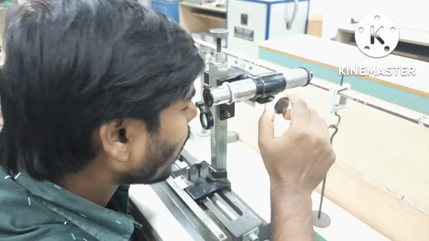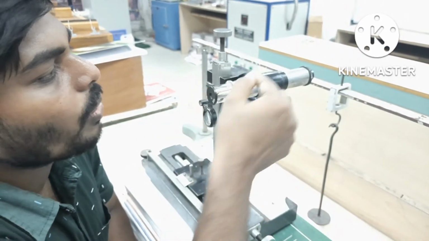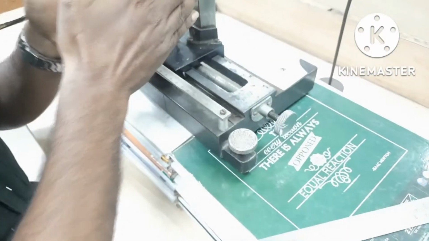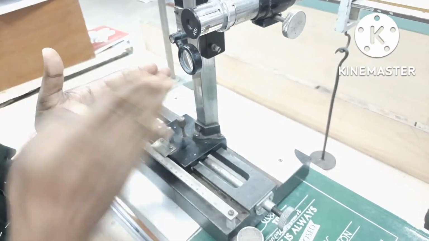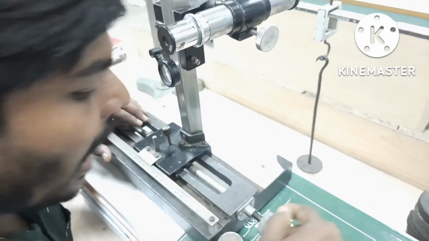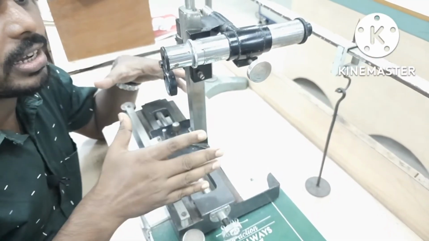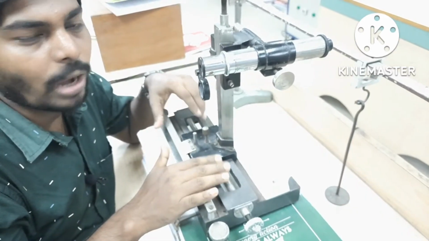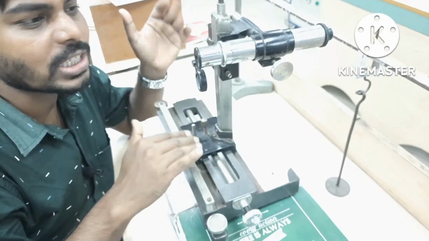And here also I would like to make the tip coincide with the cross point, and for that we have to move this travelling microscope a little bit to the right side, and I will use this screw to move the travelling microscope. We have already made a separate video on the working of the travelling microscope and how to use it. So I would suggest you go through that video first and then move here.